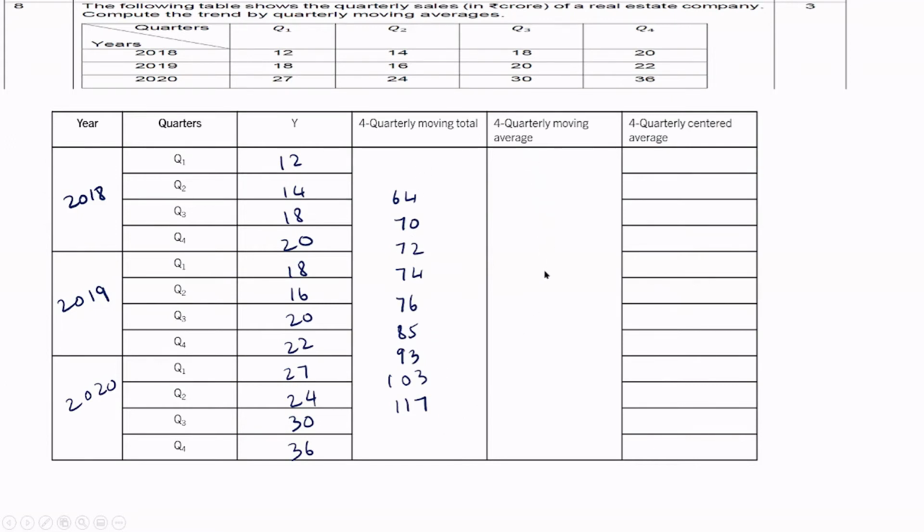Now coming to 4 quarterly moving average. It is the 4 quarterly moving total divided by 4. So 64 by 4 is 16. Then the next 4 quarterly moving average will be 70 by 4, so it is 17.5. Then 72 by 4, 18. Then 74 by 4, 18.5. 76 by 4, 19. Then 85 by 4, 21.25.